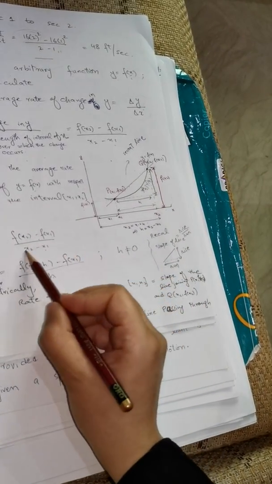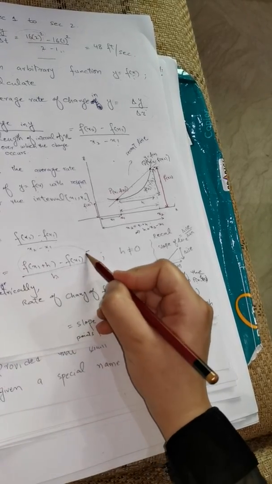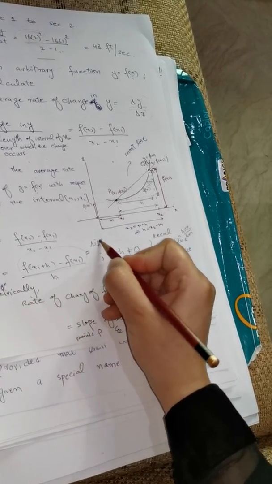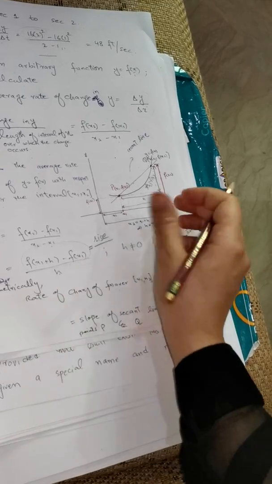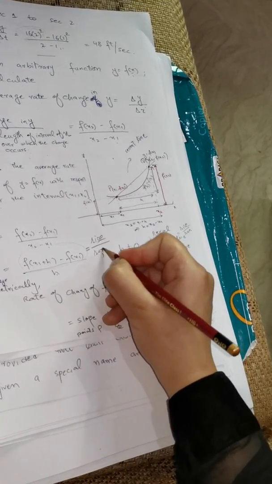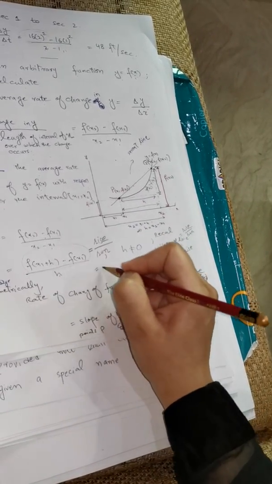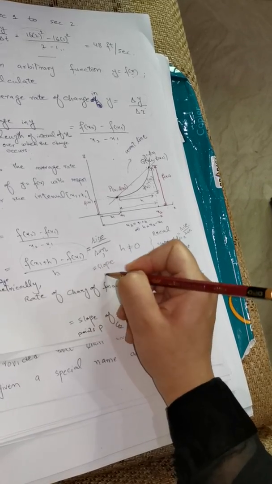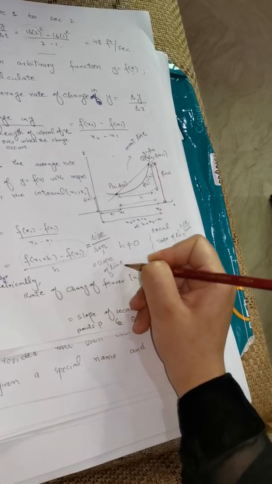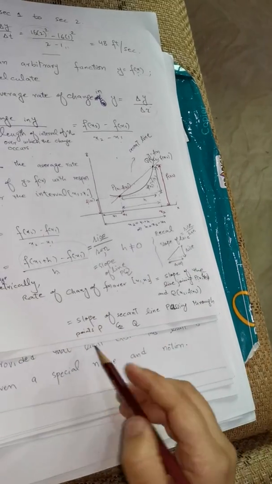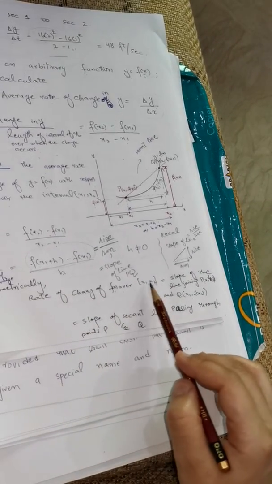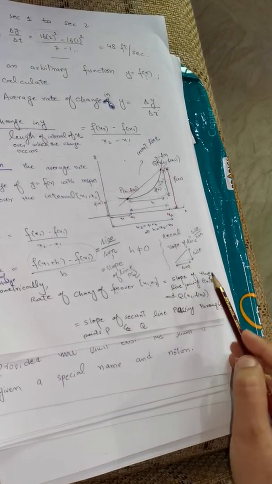Now this part becomes the rise and this part h is the run, which is the slope of line PQ.